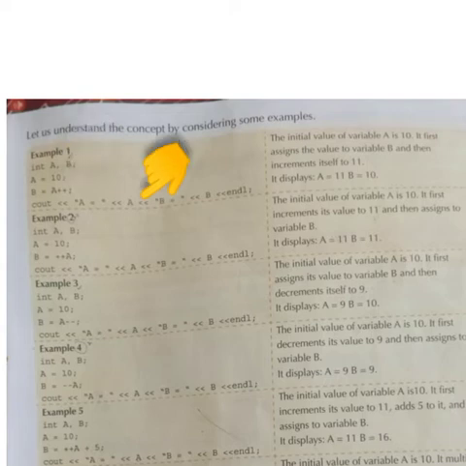The value of a is incremented to a plus 1, that is, 11. a++ means 10 plus 1, so 11. The b value is b is equal to a++, so it doesn't increment the value of a for b. So b value is 10 only, and the output is a is equal to 11, b is equal to 10. This is the output of this program.